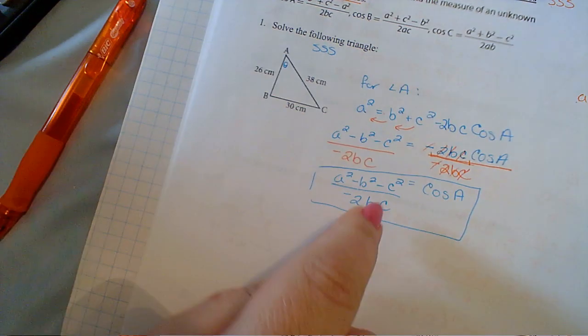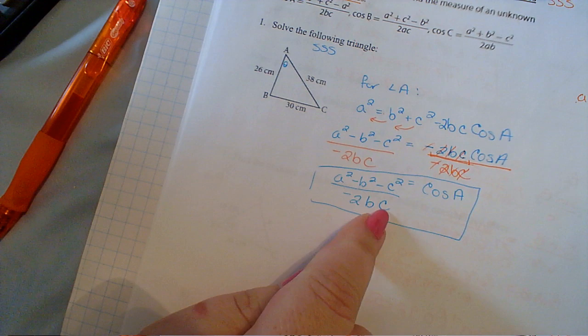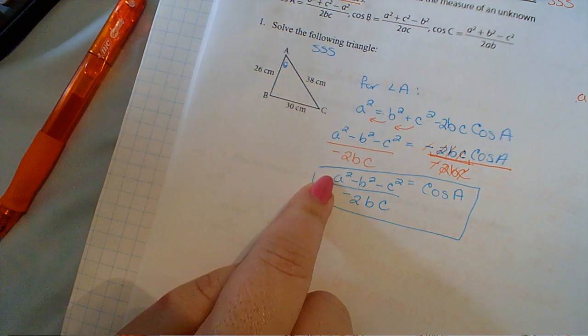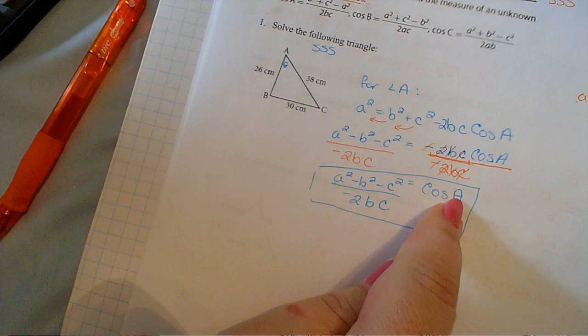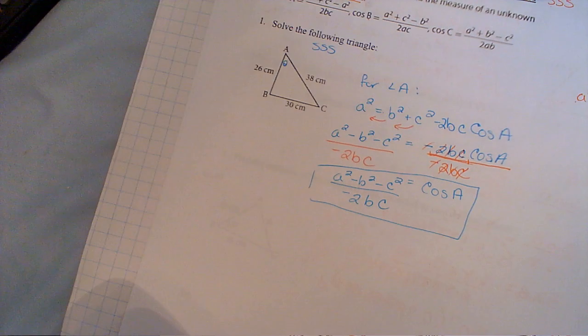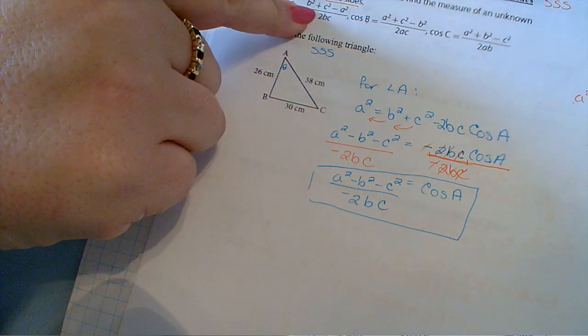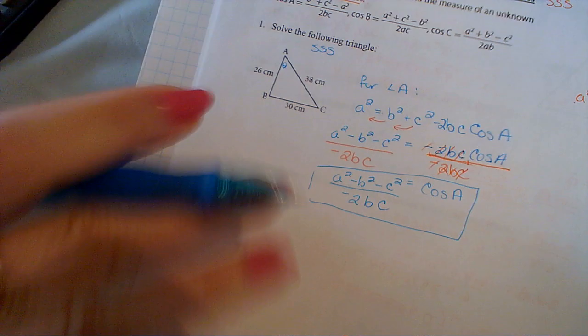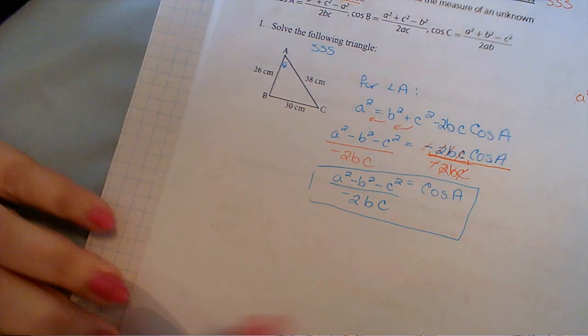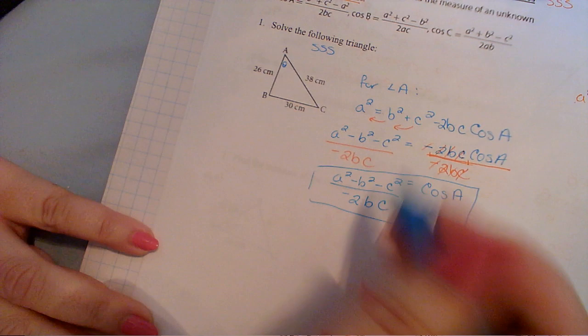Notice B and C, the second two sides, are the two that are at the bottom. The side that matches the angle is positive in the front with a negative next to the 2. So it's the opposite version of the ones that are at the top of the page. Same formula, just opposite version. So now that we have a formula, let's actually plug in our numbers.